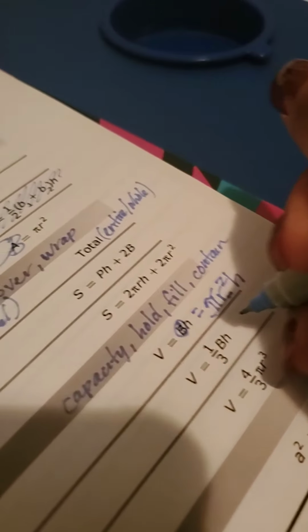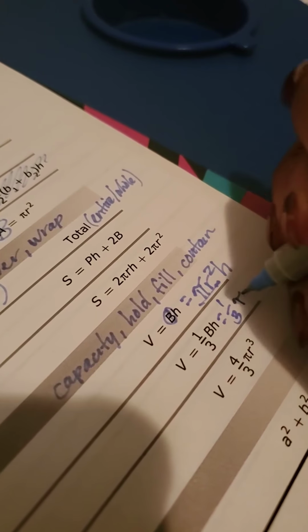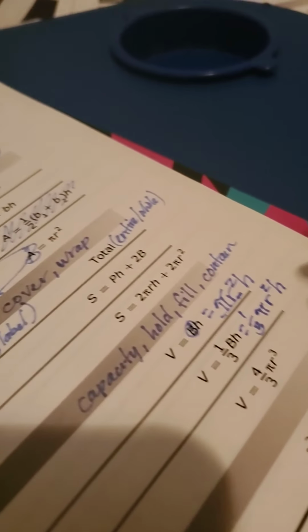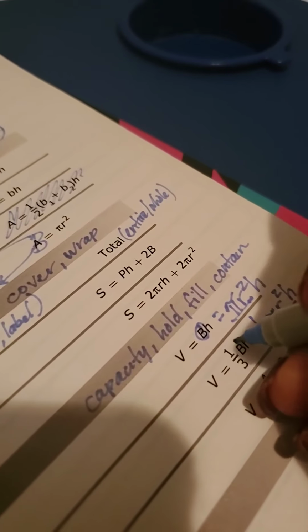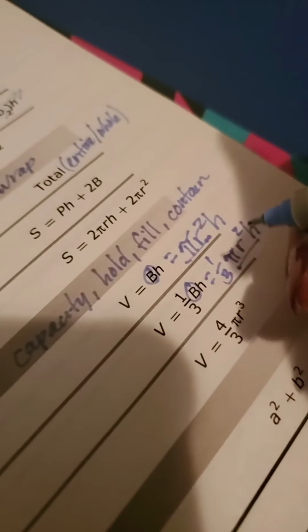For a cone, because we don't use pyramids in 8th grade math, it'll be the same thing, except it'll be 1/3, because a cone is 1/3 the volume of a cylinder. And then again, pi r squared is still big B because it's got a circular base. And then for a sphere, you need to remember that cubed.